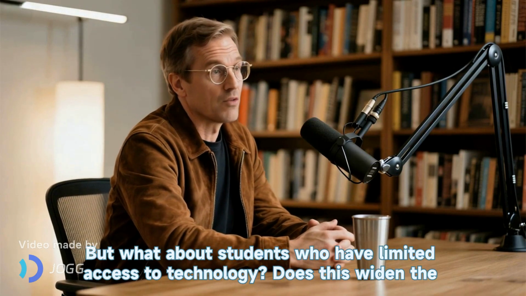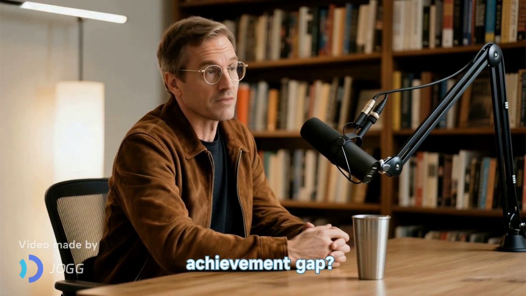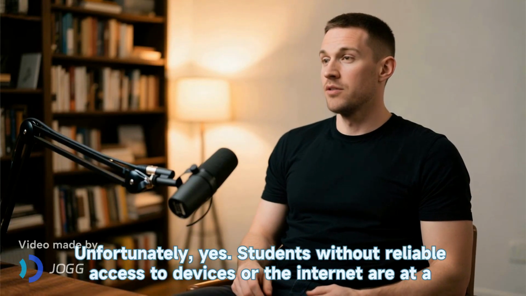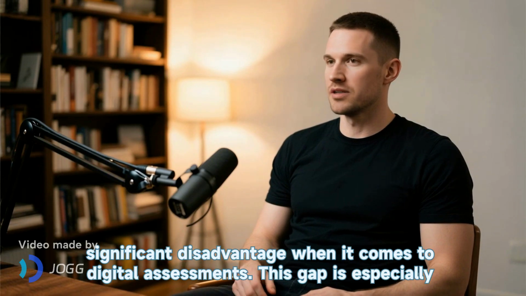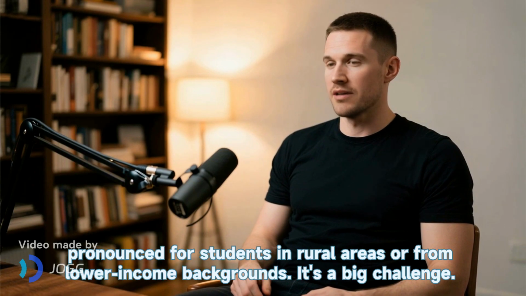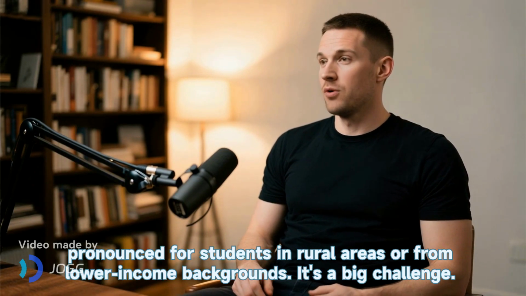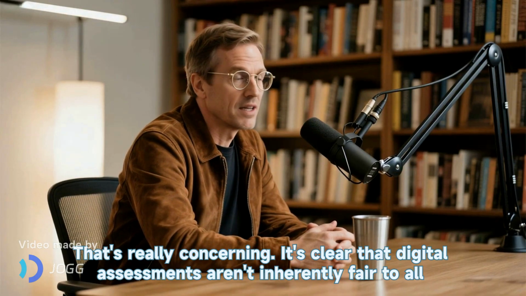But what about students who have limited access to technology? Does this widen the achievement gap? Unfortunately, yes. Students without reliable access to devices or the internet are at a significant disadvantage when it comes to digital assessments. This gap is especially pronounced for students in rural areas or from lower-income backgrounds. It's a big challenge. That's really concerning.